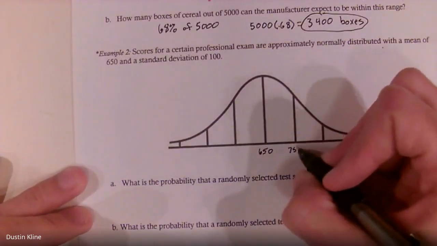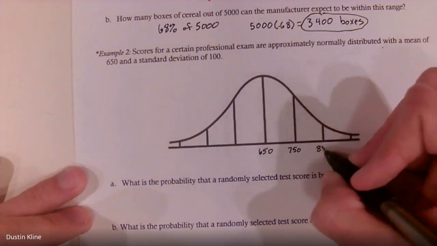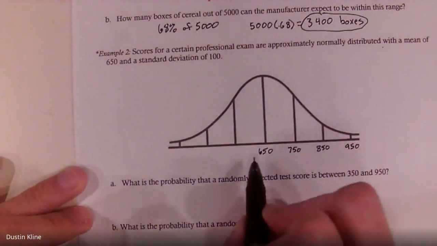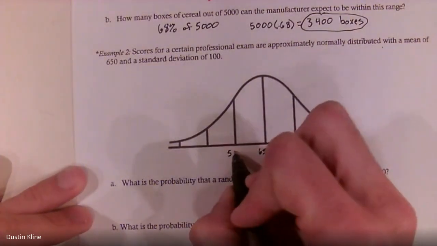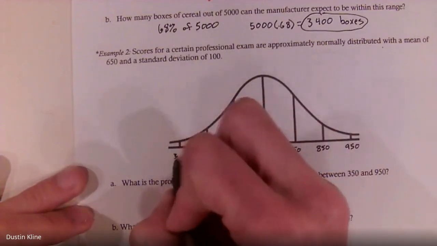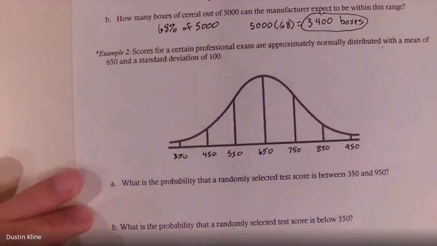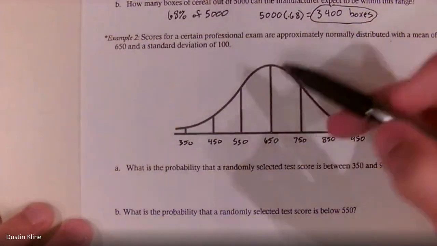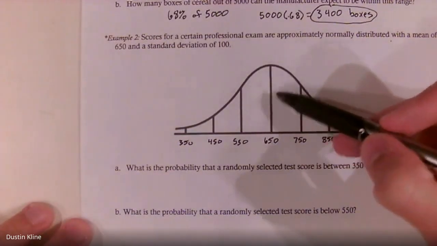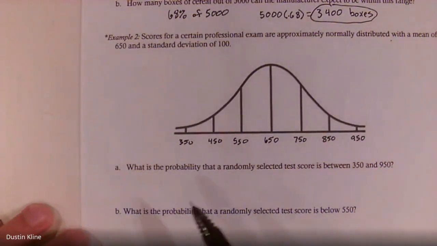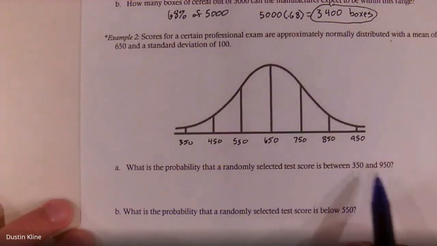So 750, 850, 950. You go 100 away the other way. 550, 450, and 350. And then from here, we're just going to use what we know about the empirical rule and our percentages and what percentage of the data is in each of these sections to answer our questions. What is the probability that a randomly selected test score is between 350 and 950?